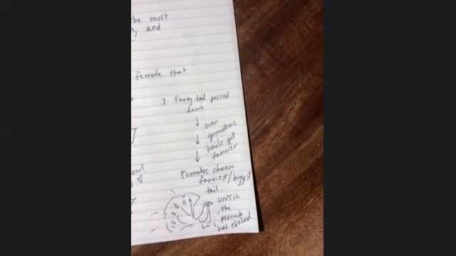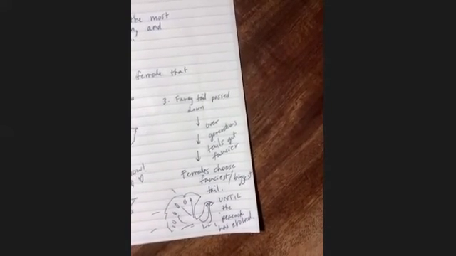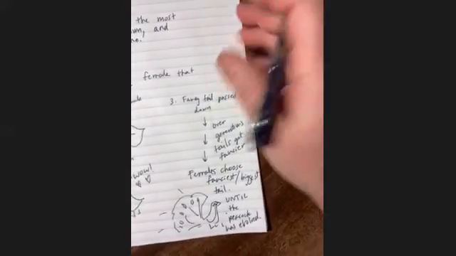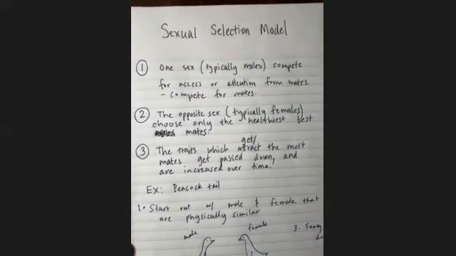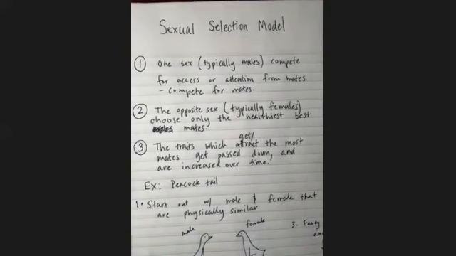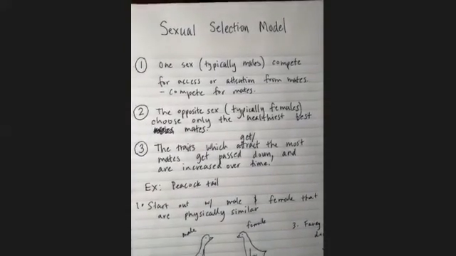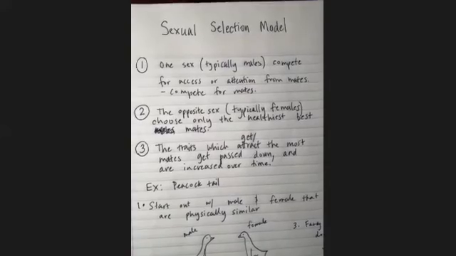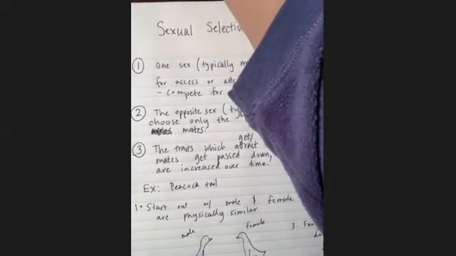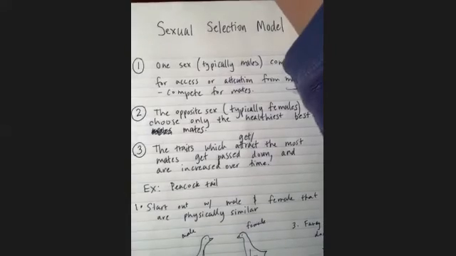So that's an example of how the peacock tail could have evolved by sexual selection. Hopefully this model will help you figure it out. If you see a trait and you want to ask how that could have evolved by sexual selection, you can apply these ideas to it. Okay, so that is the end of notes part 1. Let me see if I can pause this thing.